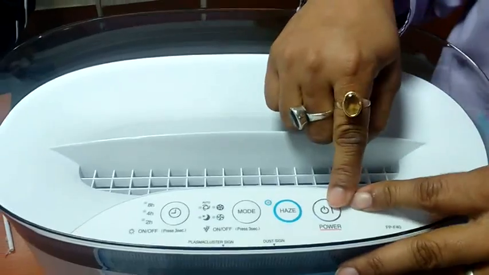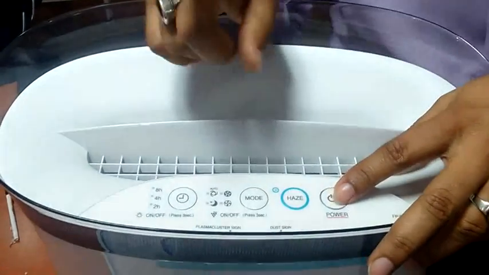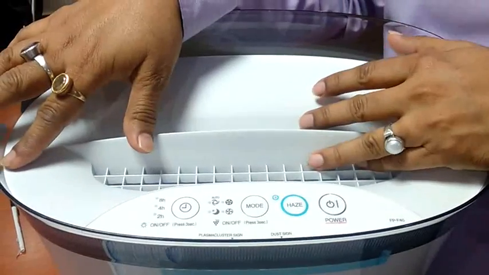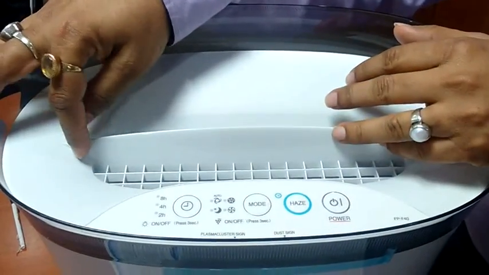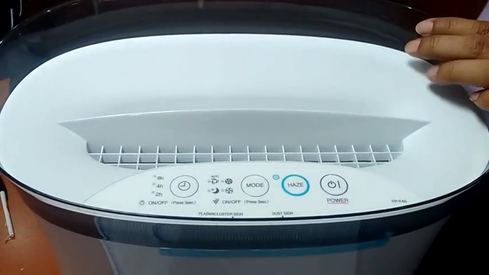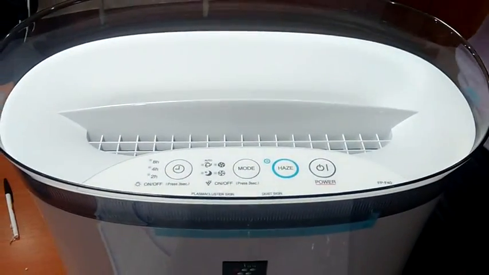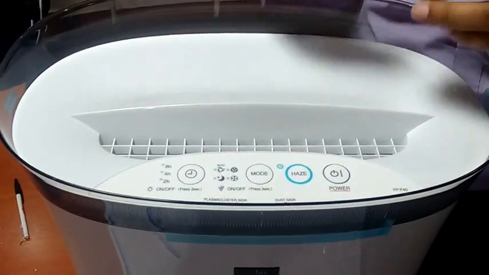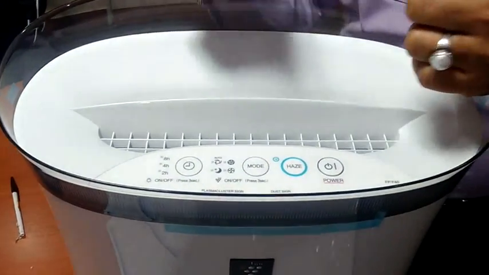Here is the power button. But remember one thing very clearly. Whenever you are installing this unit for the first time, there is something called auto restart which needs to be set. Auto restart is whenever there is a power failure, it will come back to its original position. This is not a factory side setting. This has to be done at the user end manually.